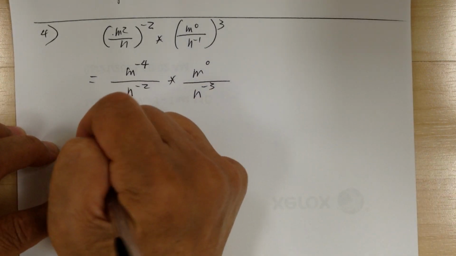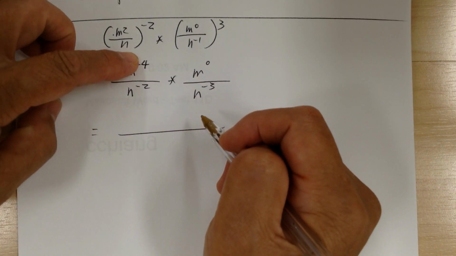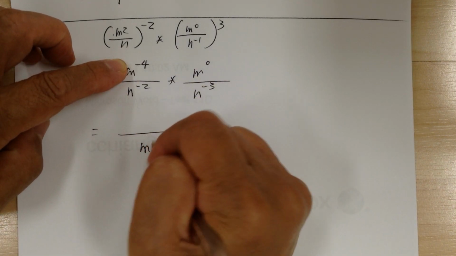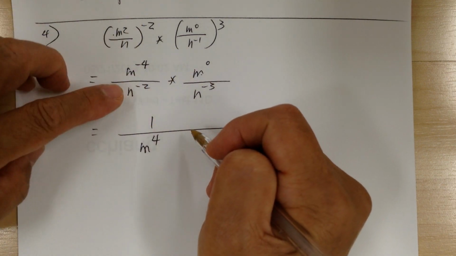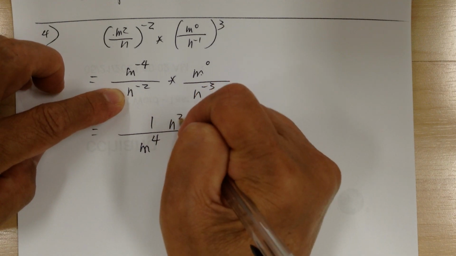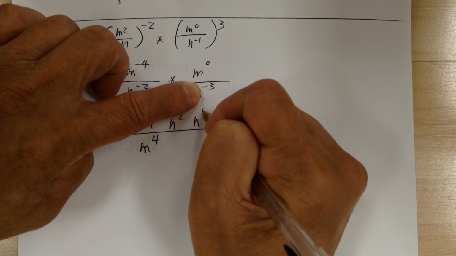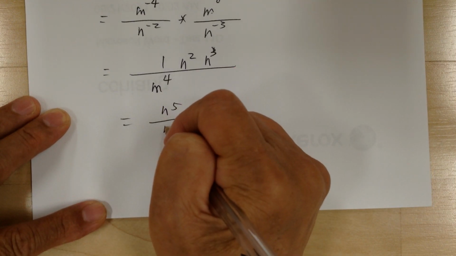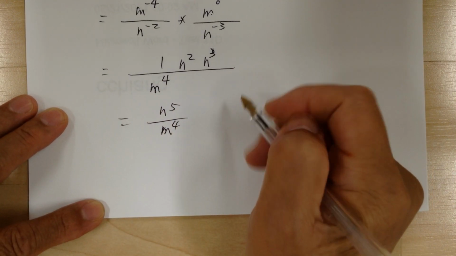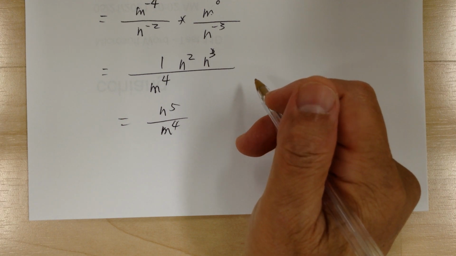Okay, now let's go and start to do simplifying. Let's flip this to the bottom. So it would be m to the 4. And m to the 0 is just 1. Now this one gets flipped to the top. This one gets flipped to the top. And you simplify, you're going to get n⁵ over m⁴. And if you look for the answer, this would be answer D.